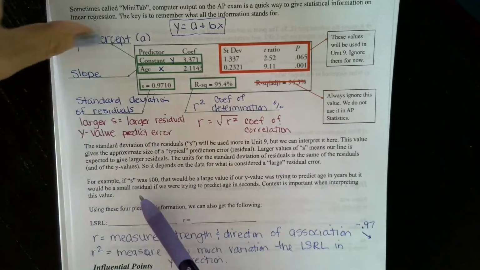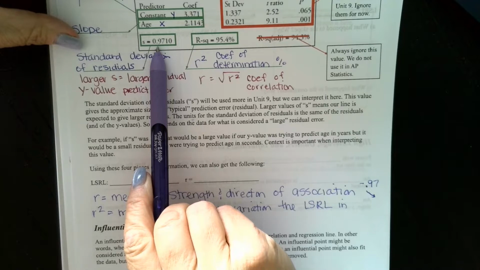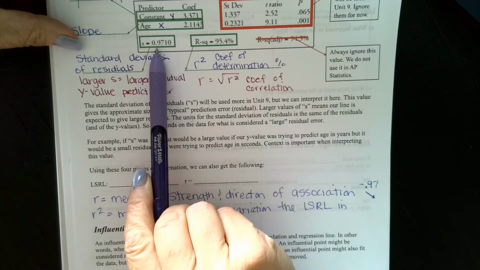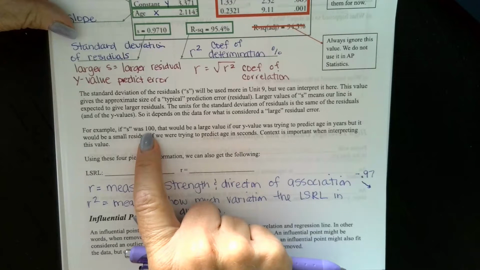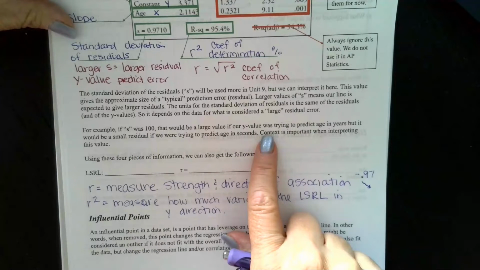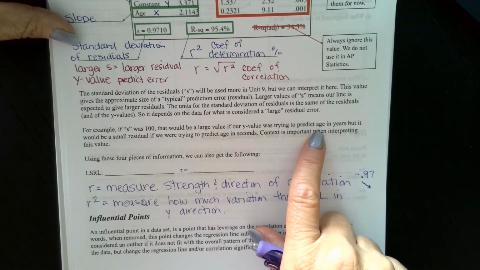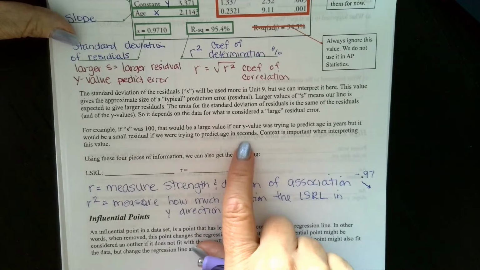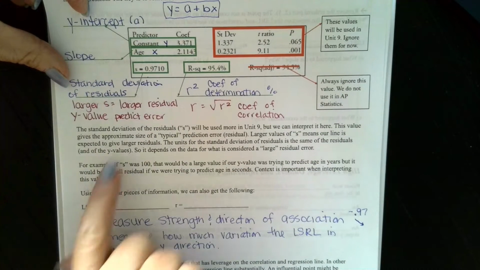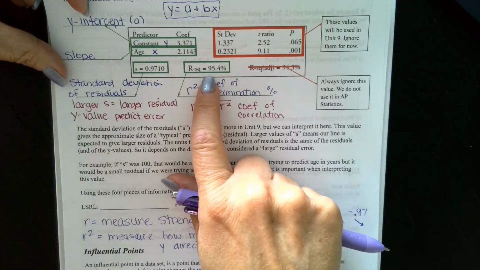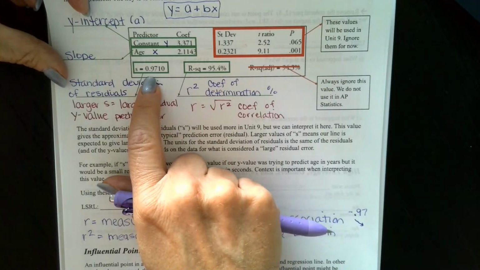Let's go back and talk a little bit about our S value. When we look at this value, we don't know if our standard deviation of 0.971 is good or bad. We don't know the context of this problem. If we had a standard deviation of residuals that was 100, it would be large if our Y values were trying to predict age in years. 100 years would be huge, but it would be really small if we were predicting age in seconds. So we can't look at this value of 0.97 and know whether it's good or bad. We can look at our R squared and say 95.4% encompasses the majority of our variation, so this would be a good model. But we can't tell anything from S without knowing the context of the problem.